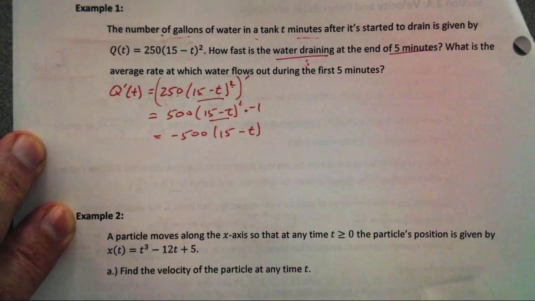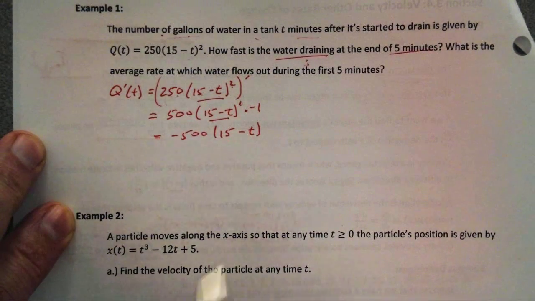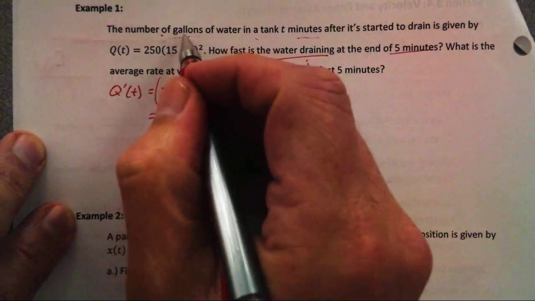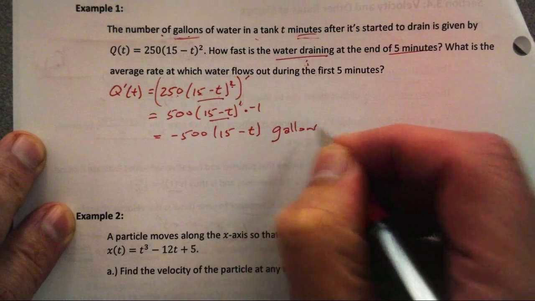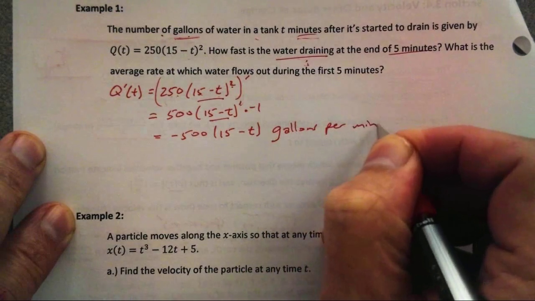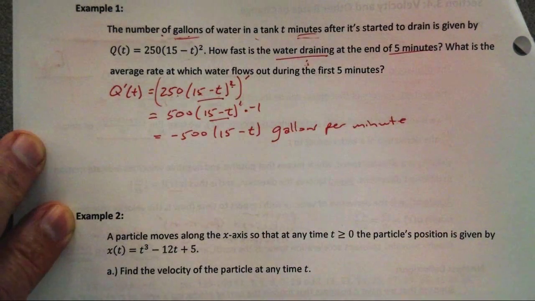That is our rate. Now, we got to have words with that. We got to have units. How fast is it draining? We're working with gallons and minutes. That is gallons per minute. That's how fast it's draining.